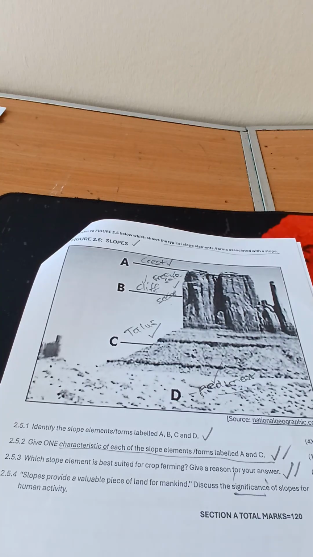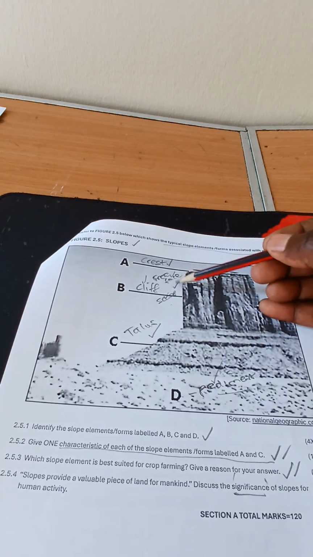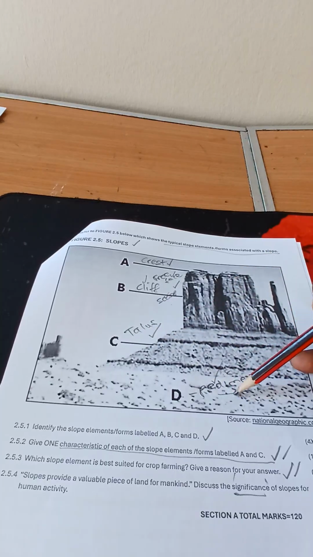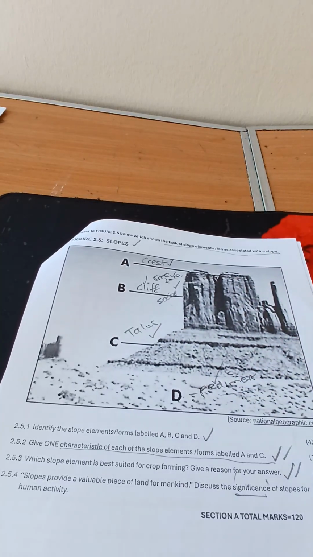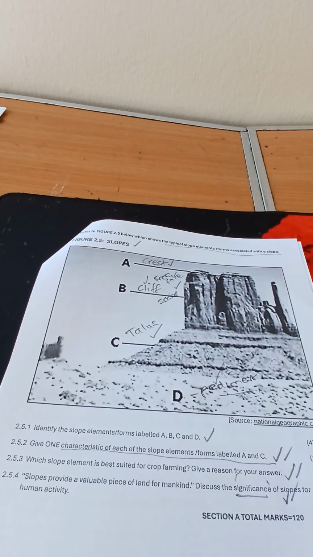It also weathers away to form fertile soils. We are saying what we have here falls on the talus and later on the pediment. So this is how we end up having the fertile soils on the pediment, which is ideal for farming. We are also saying that recreational activities can take place there, like hiking and mountain climbing. Those are some of the things that can take place on the cliff or free face. Then what else? Forestry is practiced on the steeper slopes. Of course, flat areas are suitable for farming. These are some of the importance or significance of these landscapes to human activity.